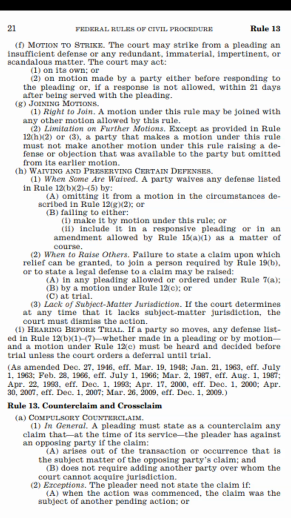G. Joining motions. 1. Right to join. A motion under this rule may be joined with any other motion allowed by this rule. 2. Limitation on further motions. Except as provided in Rule 12(h)(2) or (3), a party that makes a motion under this rule must not make another motion under this rule raising a defense or objection that was available to the party but omitted from its earlier motion.